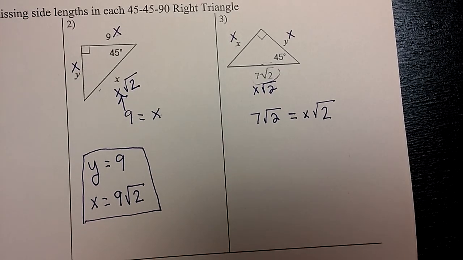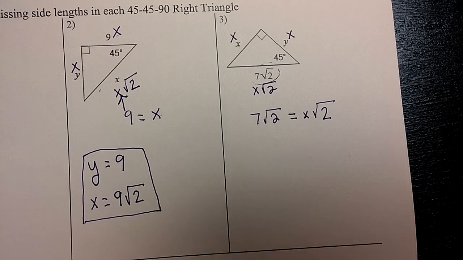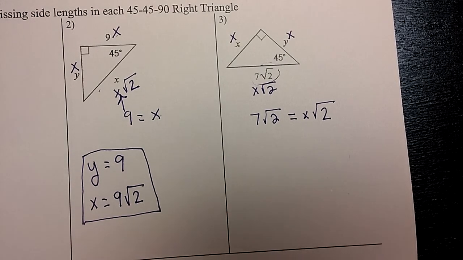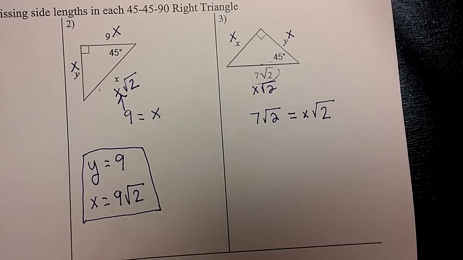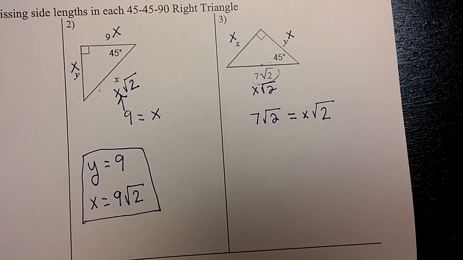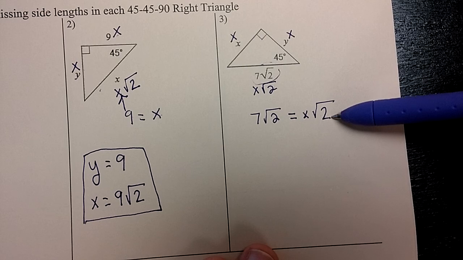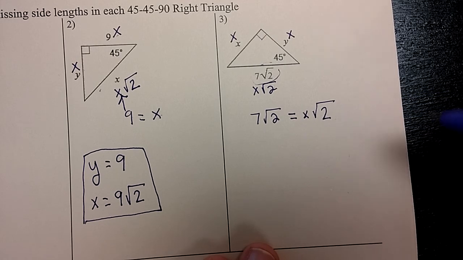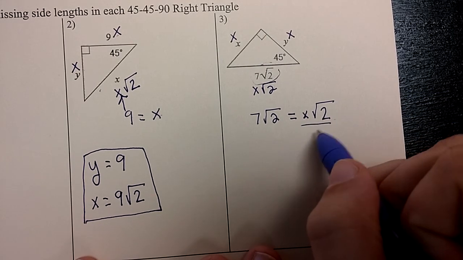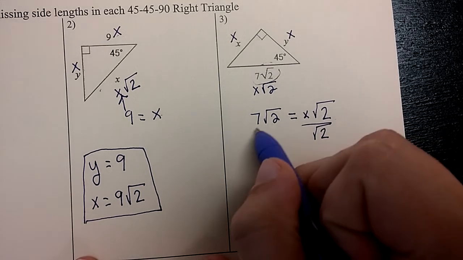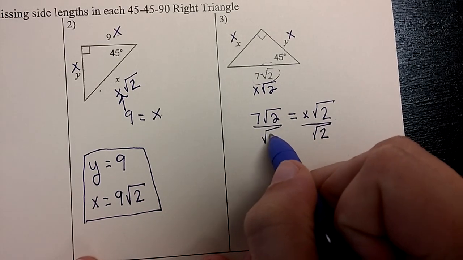So this time we do have to complete step 3, which is solving for X. When it says solve for X, that means you want to get X completely by itself. And right now it's being multiplied by root 2. So to get X by itself, I have to do the inverse of multiplying by root 2, which is dividing. So I'm going to divide both sides by root 2.